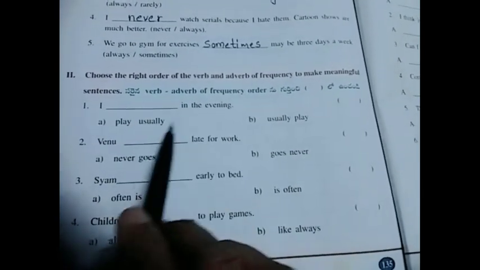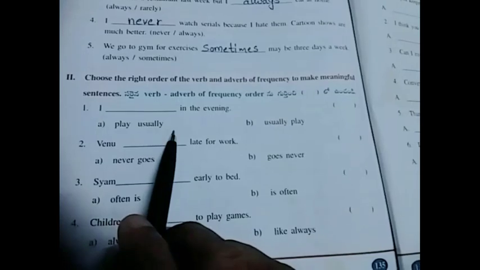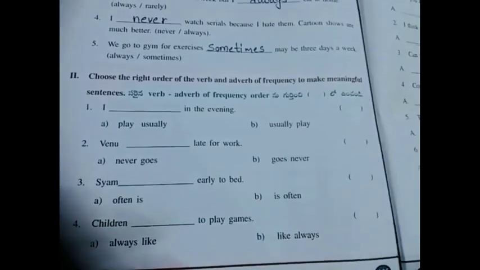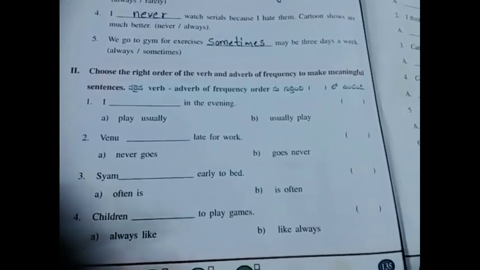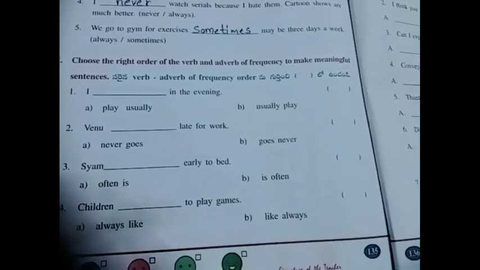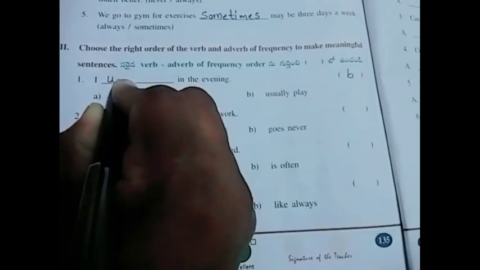I dash in the evening. I play usually, or I usually play. Here we have to choose the order of verb and adverb. Obviously, I usually play in the evening is the right answer. That's why B is the answer. I usually play.